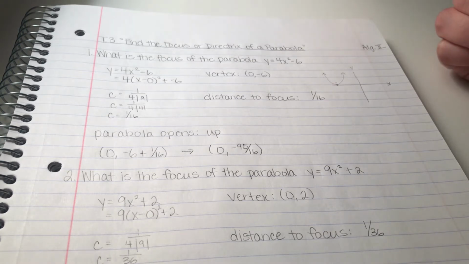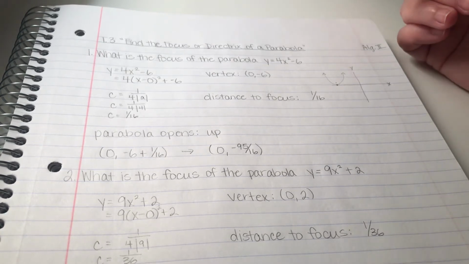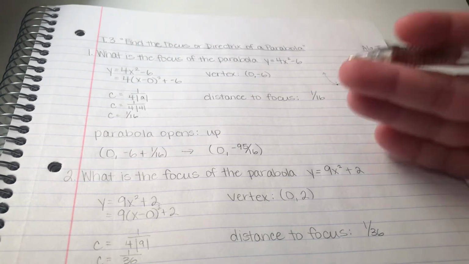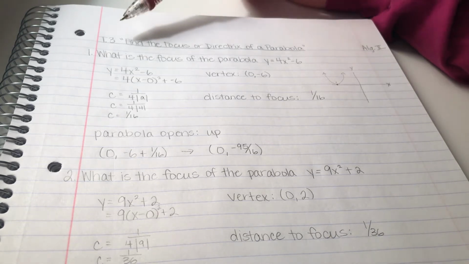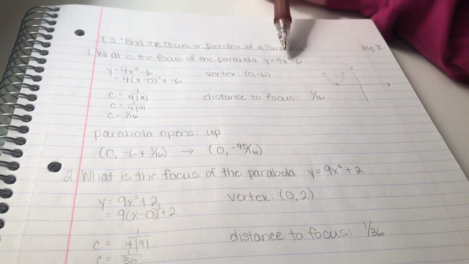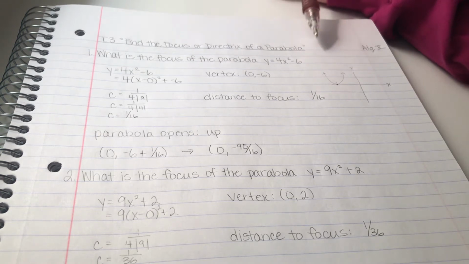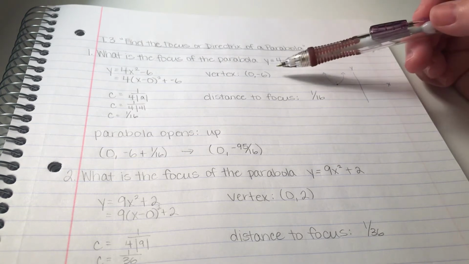I call this kind of like a long division problem, where you're going to have quite a few steps before you get to your answer. So stick with it, and remember that the math isn't hard, it's just the endurance of sticking with all the steps. So the questions are going to look like, what is the focus of the parabola y equals 4x squared minus 6? The first step for all of these is to find the vertex.